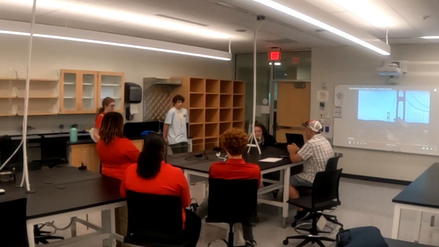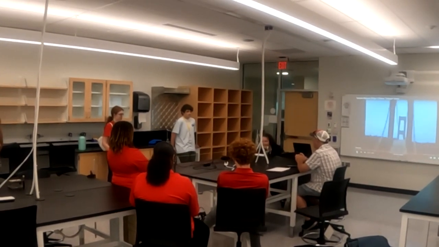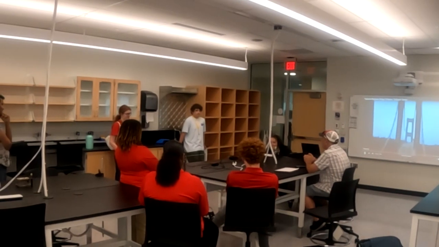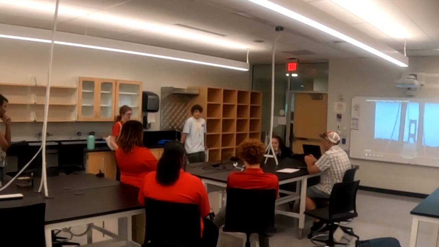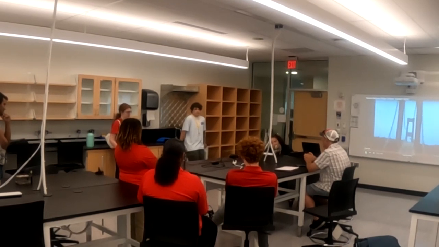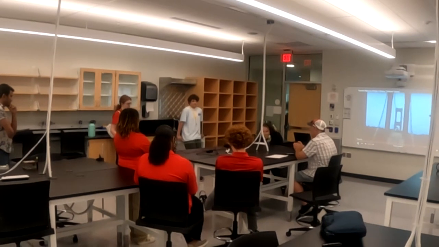Pull a little bit more on it. Kind of hoping the string doesn't snap. This is always kind of scary. Pull it a bit harder, more stable. I don't know how much more I want to pull to get the one. Yep, kind of moving it.